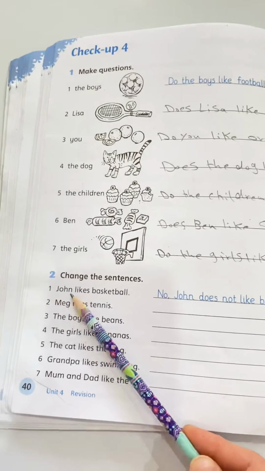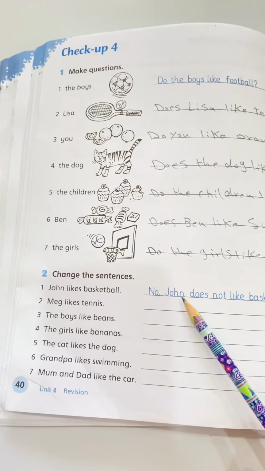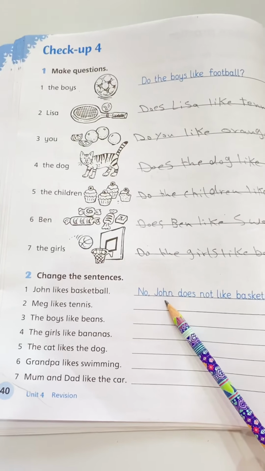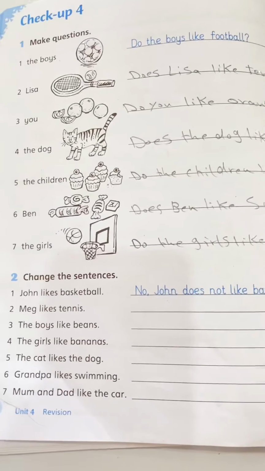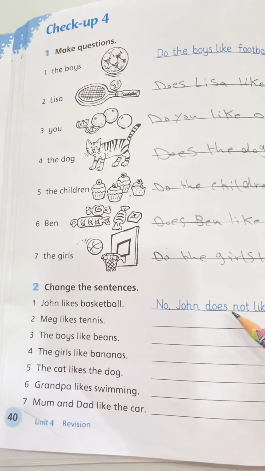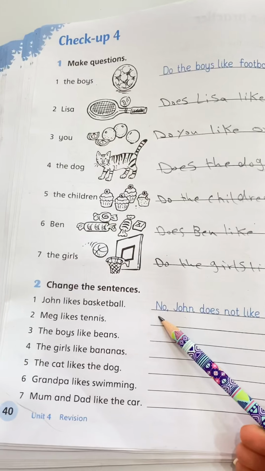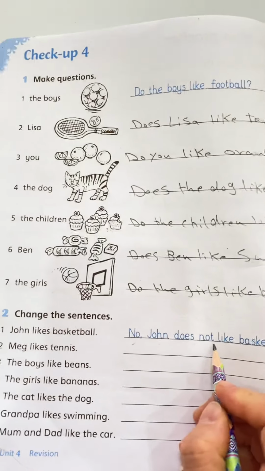Then we're gonna write the first name that we have. Because we are talking about John, a name of a boy, and for a boy we use he, and with he we use does. And then because the answer is no, we have to write not with it.